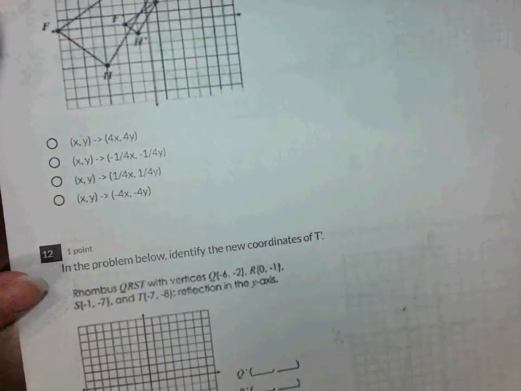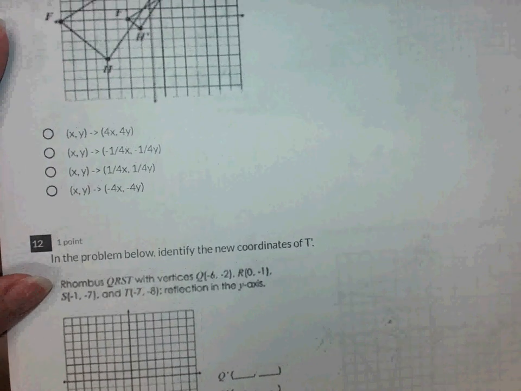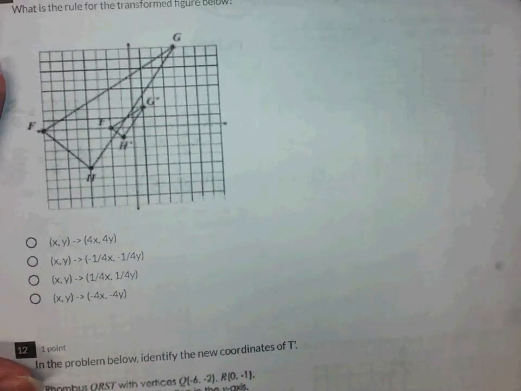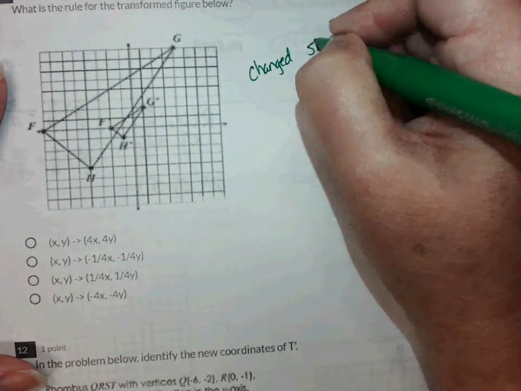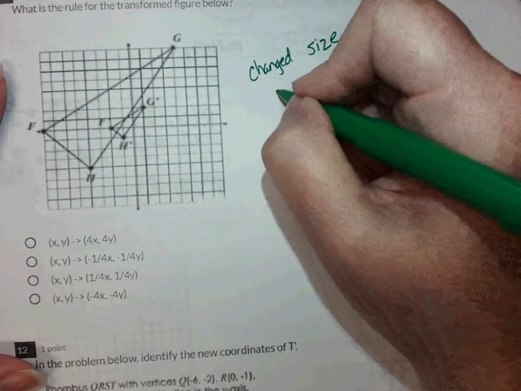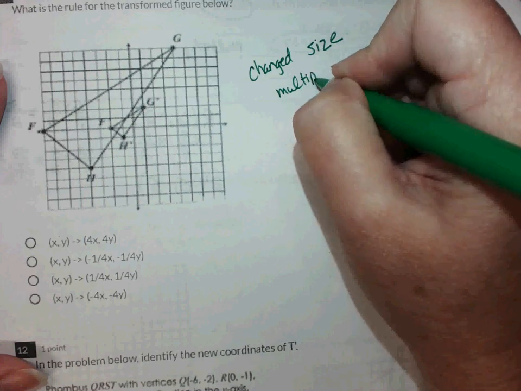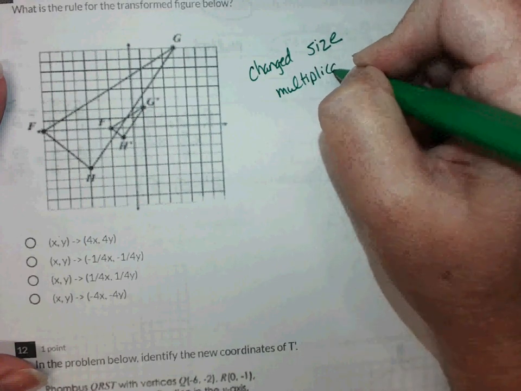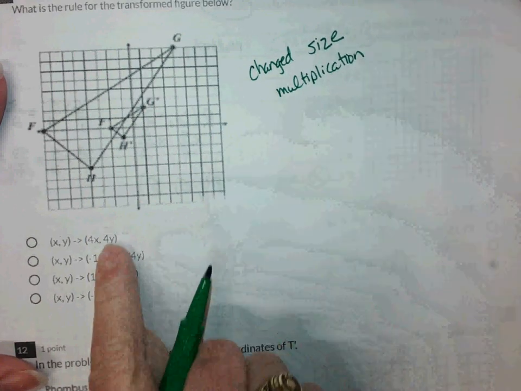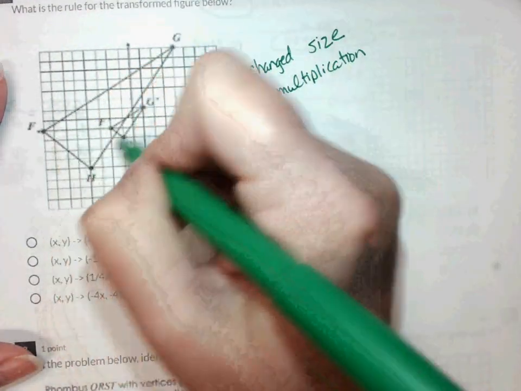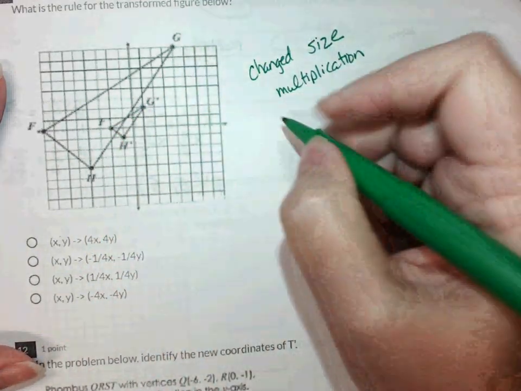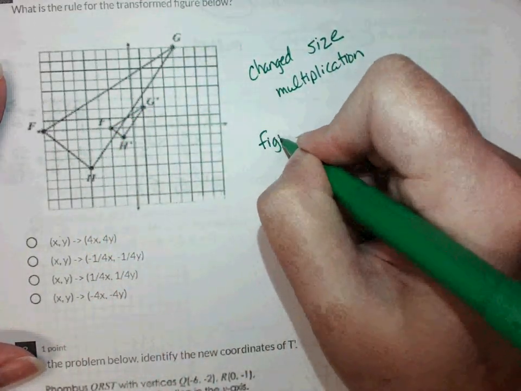All right, next. What is the rule for this transformation? Okay, obviously it's a dilation. Okay, it changed size. So I should see some multiplication in my rule. Okay, all of the rules have multiplication. I am going from FGH to FGH prime. This figure got smaller.